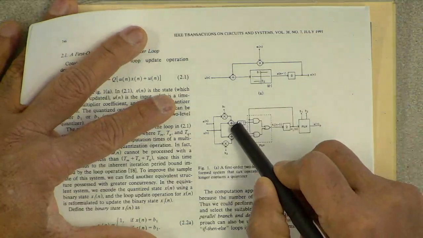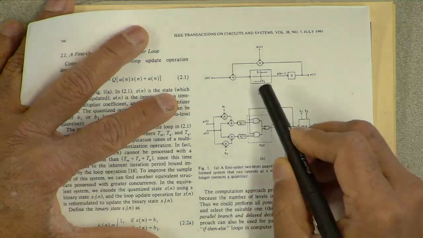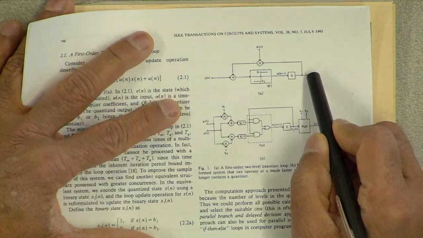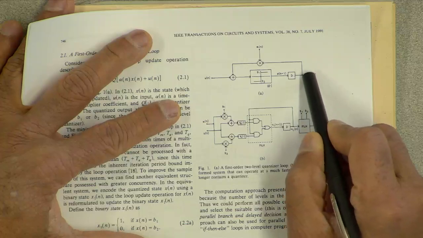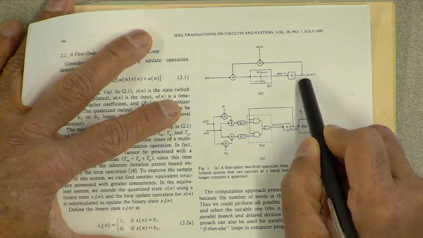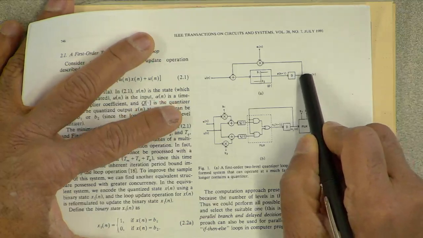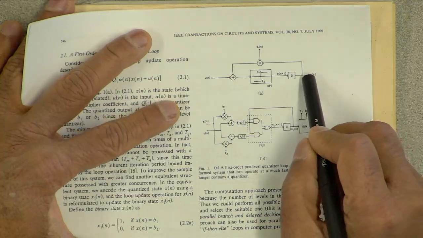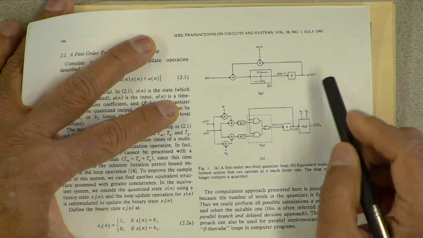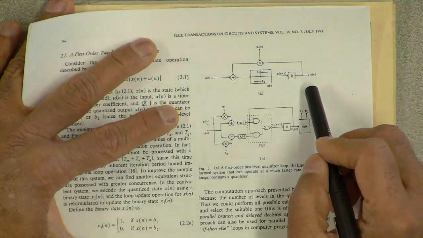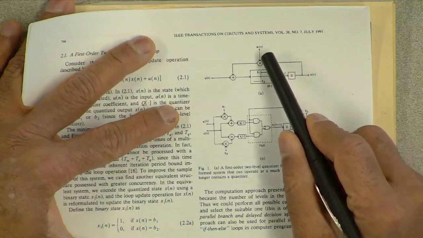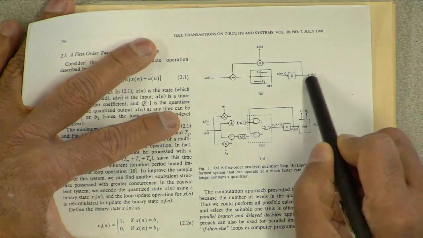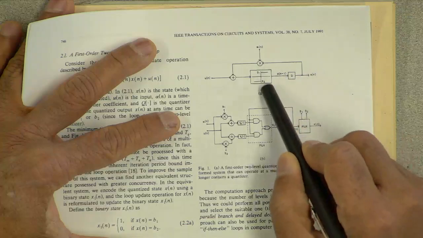But the simple observation is that this output xn is not taking infinite values, nor is it analog. So this xn is really either B1 or B2. So the number of values that xn takes is only 2 in that loop, which means then that I can pre-compute. So we are multiplying alpha n to either B1 or B2. So this output must have been one of either B1 or B2.